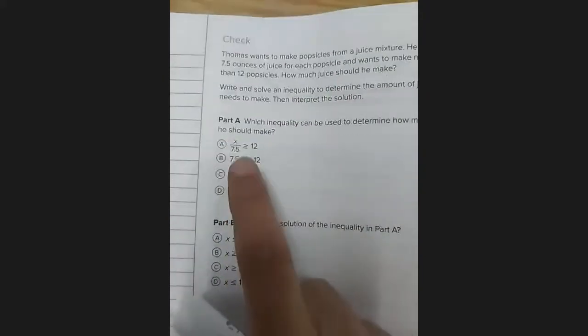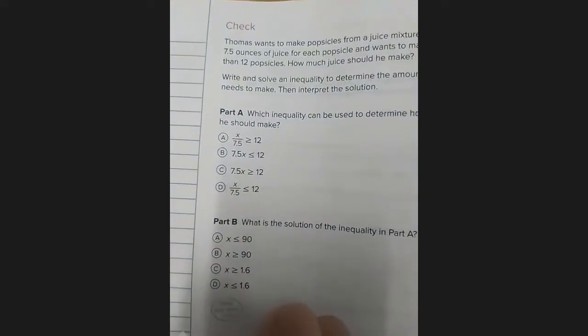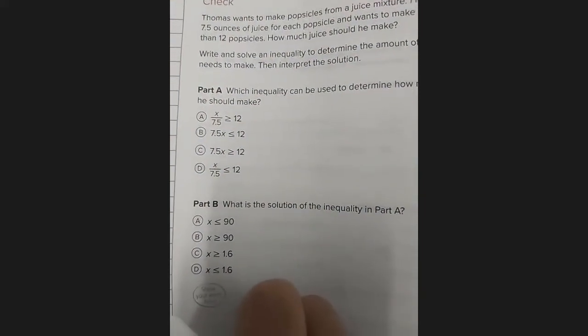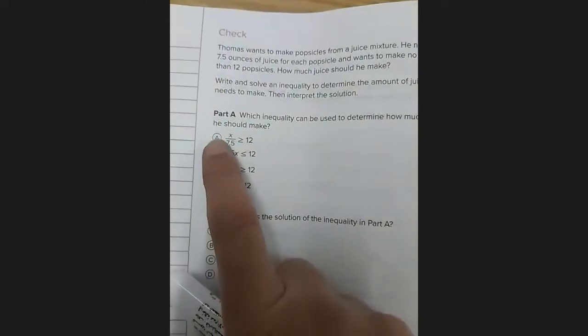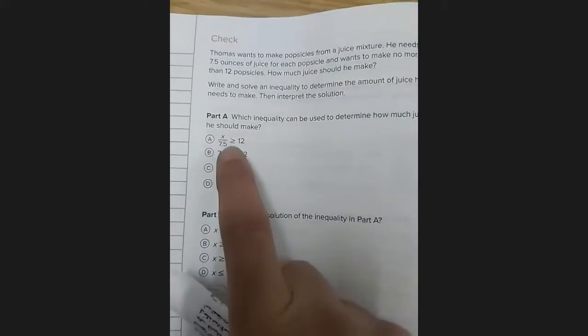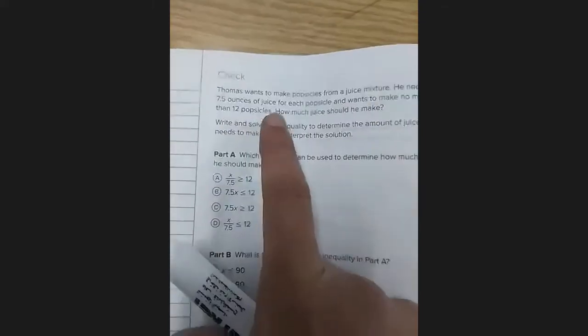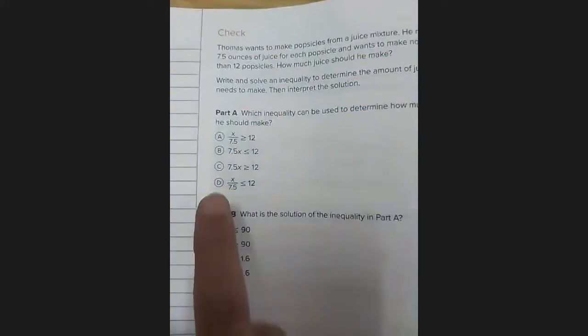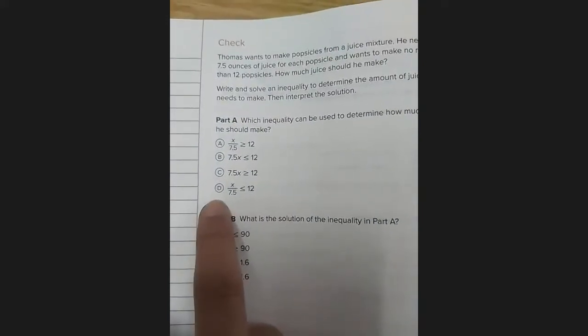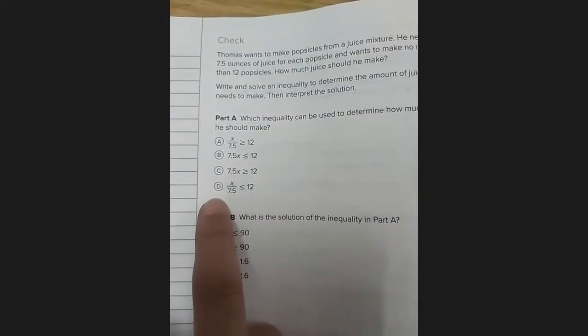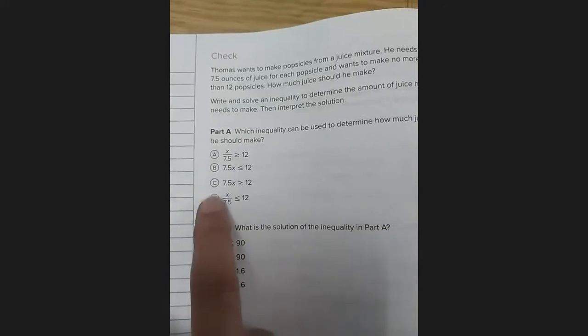And we have choices here, guys. A, B, C, or D. Which one of them? It's D, not A. A and D are similar, but this is more than or equal and this is less than or equal. The question wants no more than. Don't forget that. So D is the correct choice, right? So circle D, guys. Now what will we do here, Dawood?